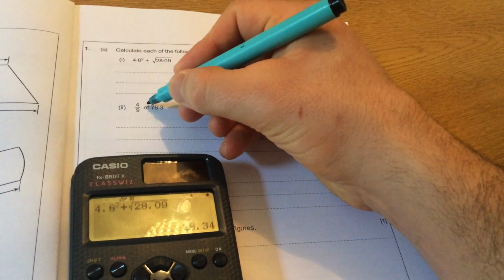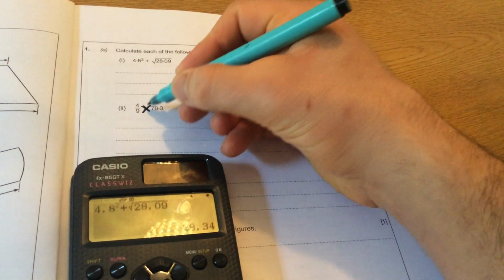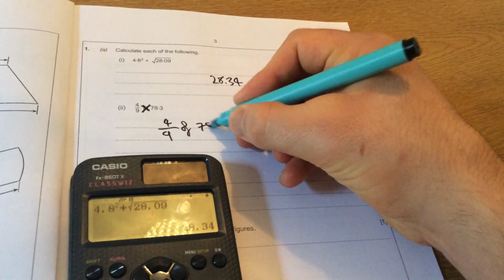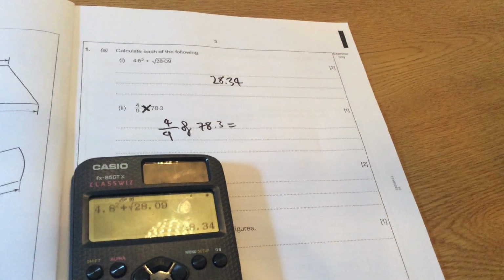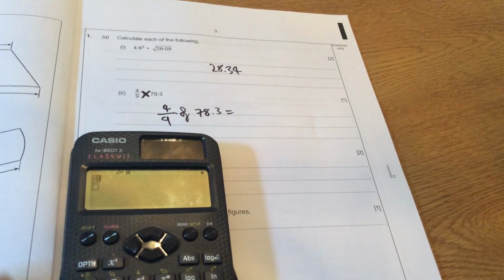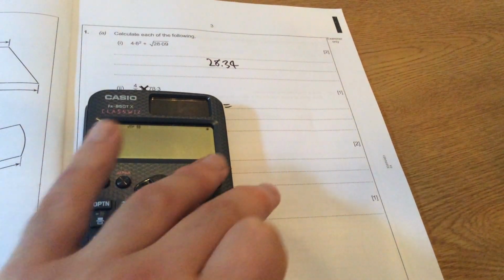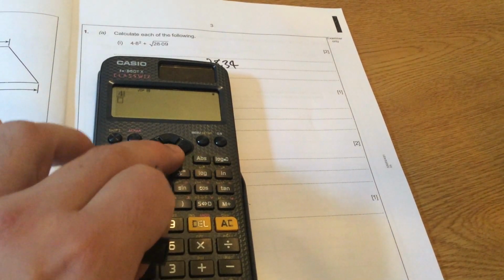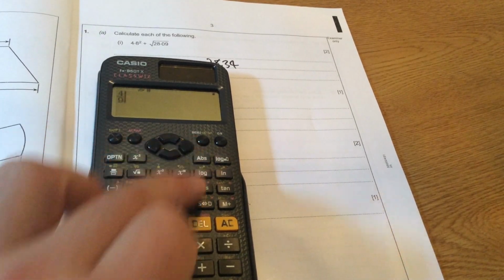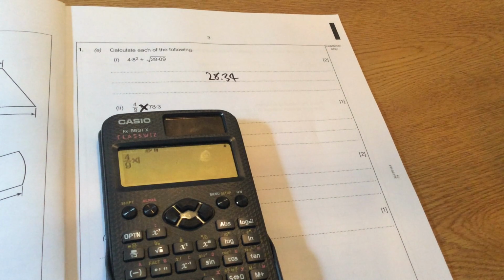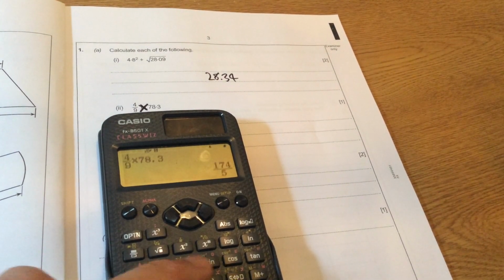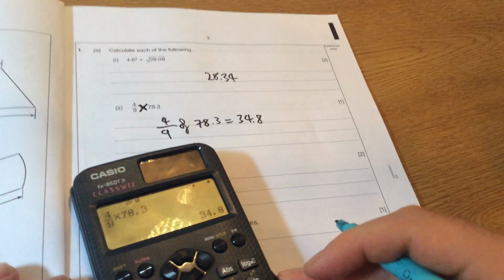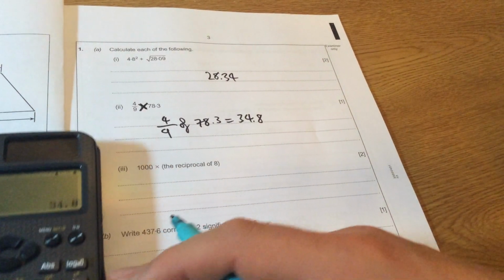Part 2 of, okay, 4/9 of 78.3. Okay, it's a calculator paper. Okay, so remember, of means times, really important. Of means times, so doing 4/9 of 78.3 is equal to, remember your fraction button is over here, okay? So if you want to do it, you want to do your fraction button by there. Fraction, 4, down, 9, press right, all times by 78.3. Gives me an answer, press S to D again, 34.8. That's 3 marks already, okay? That's almost 5%, okay? We're going well.